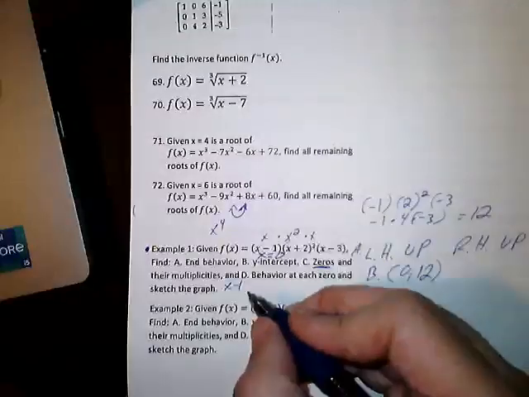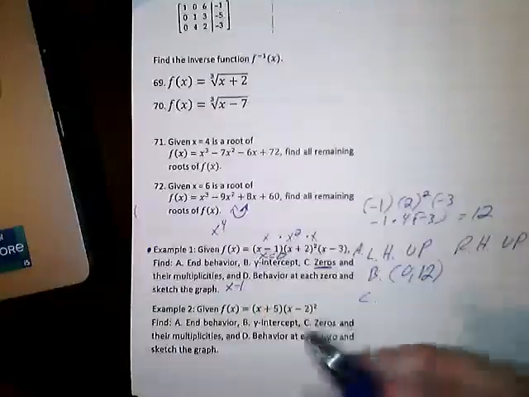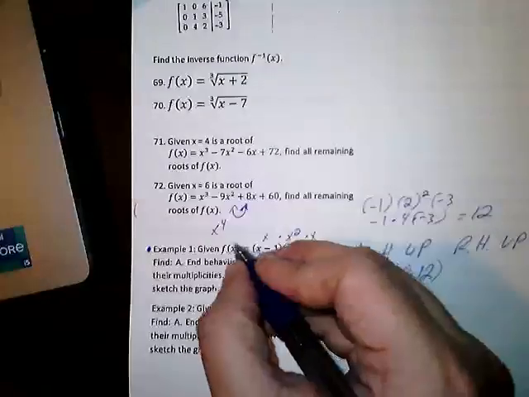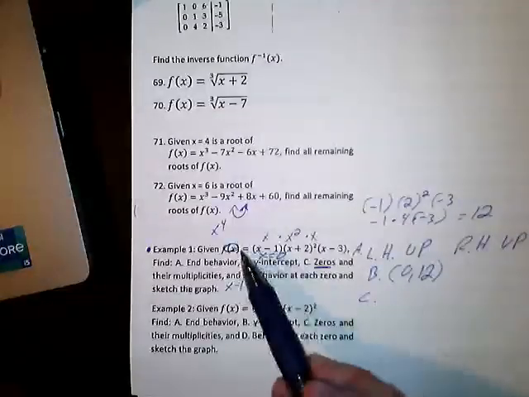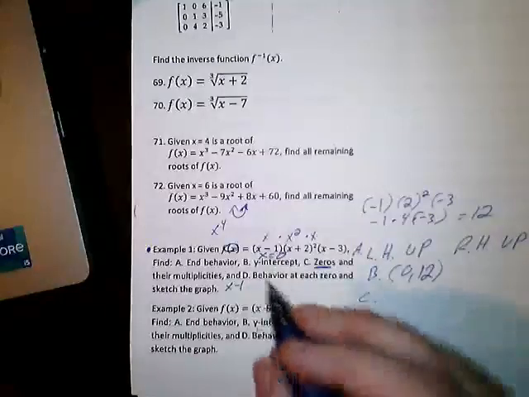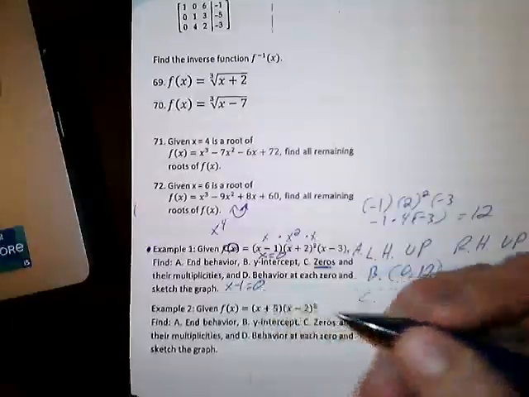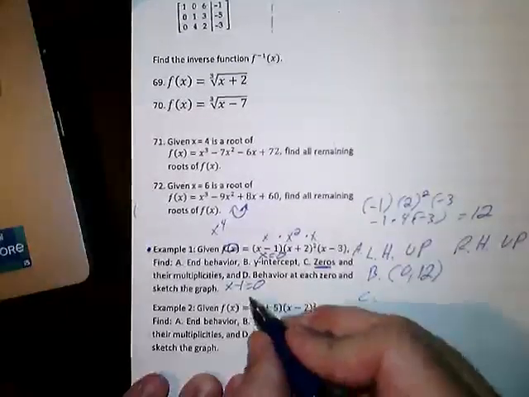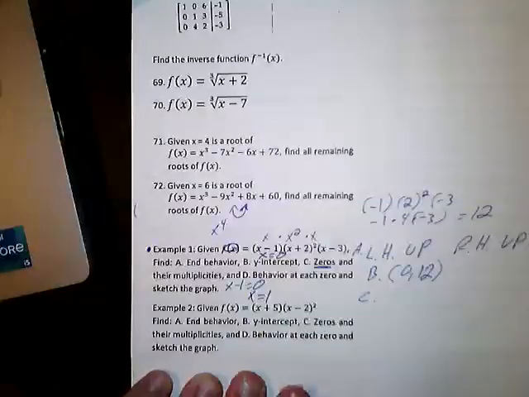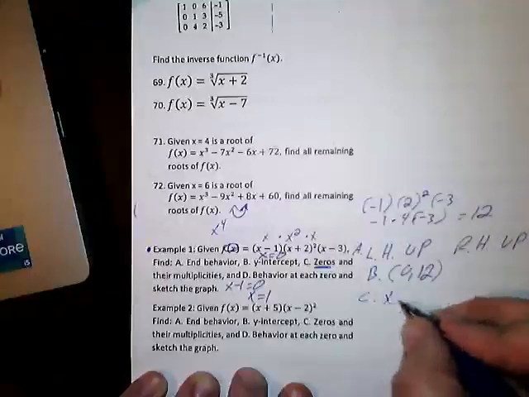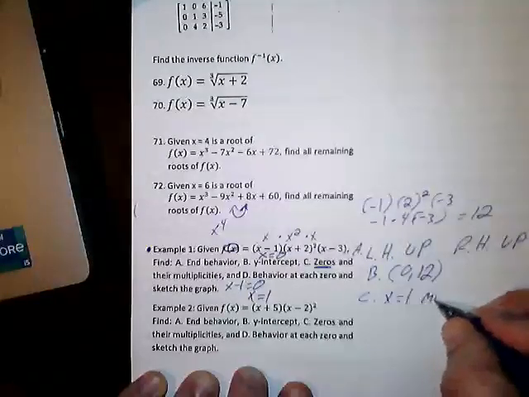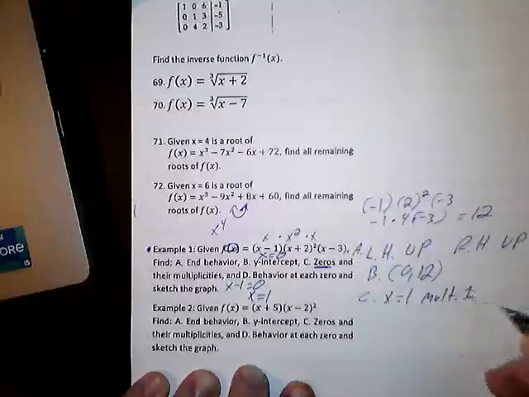For a 0, that's where we set y equal to 0, and we would set each factor equal to 0. So if x minus 1 equals 0, then our solution is x equals 1. So we get x equals 1 with a multiplicity of 1.